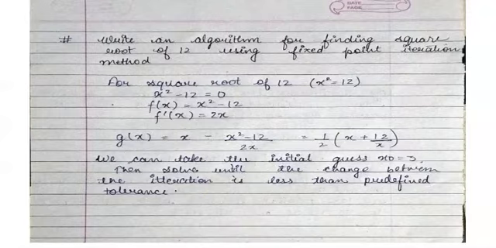For the square root of 12, we can write the equation x squared equals 12. So we can also write it as x squared minus 12 equals 0. So f of x is x squared minus 12 and f dash x is equal to 2x. And g of x is equal to x minus (x squared minus 12) upon 2x, which is equal to 1 by 2 into (x plus 12 by x).